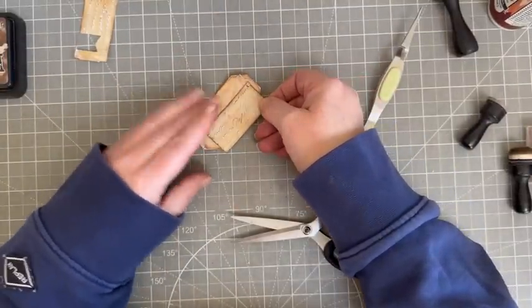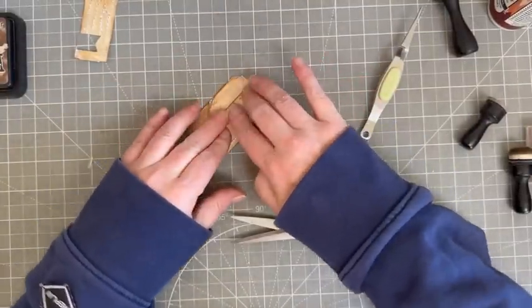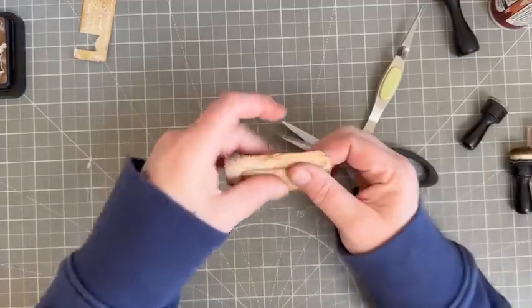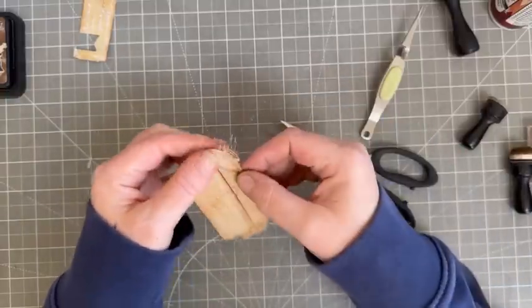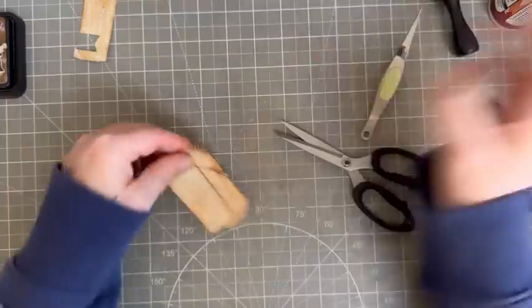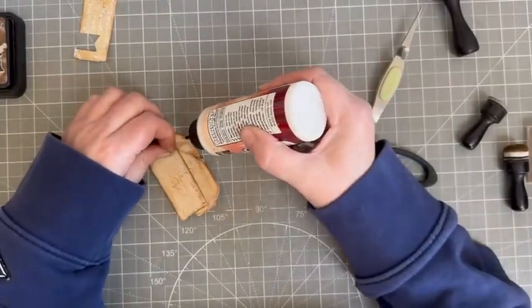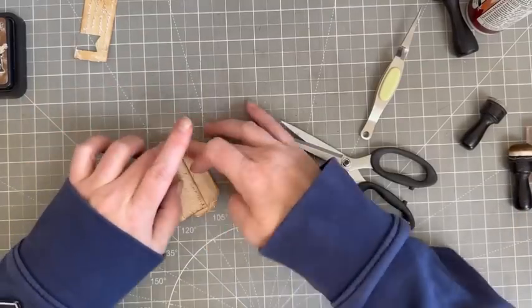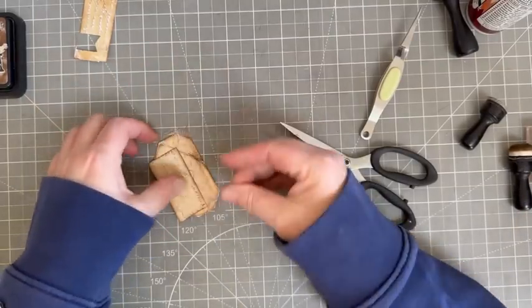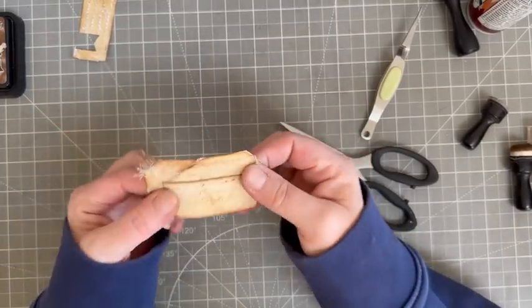I just want this hanging off the bottom just like that. Pulling those bits out. Put a bit of glue down there, but I'm going to squish it in like that so that you can still see the ripped edge.